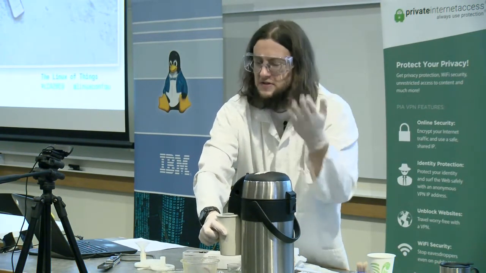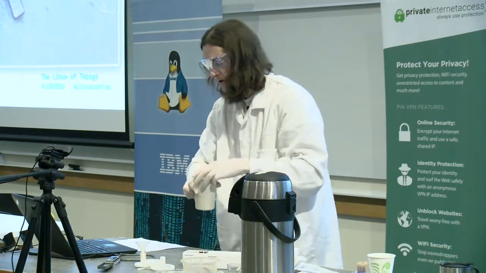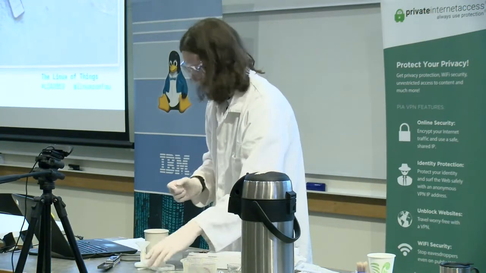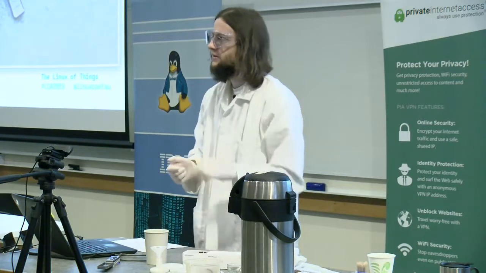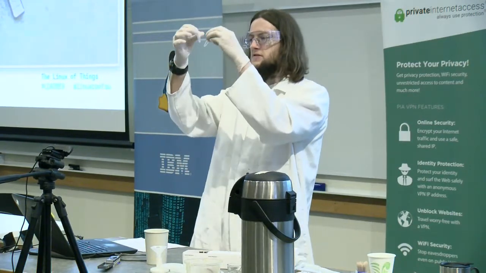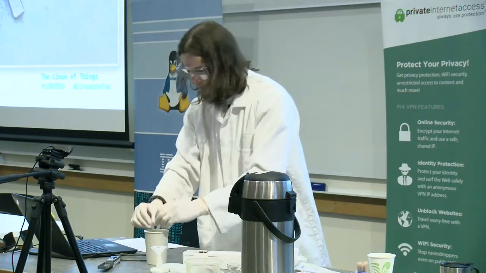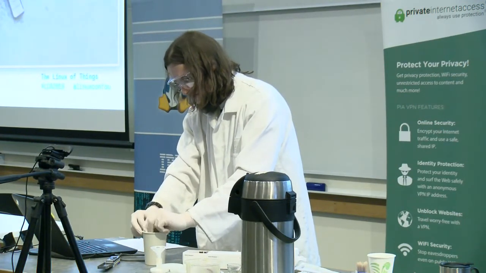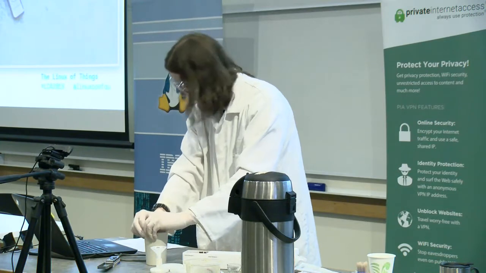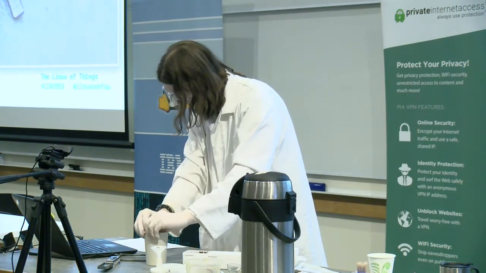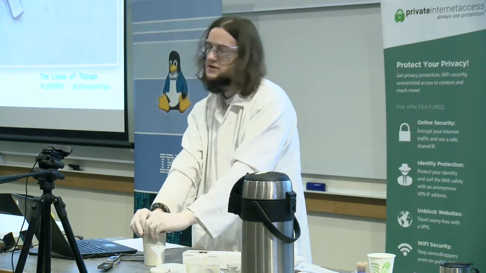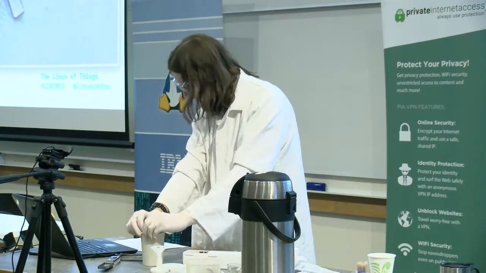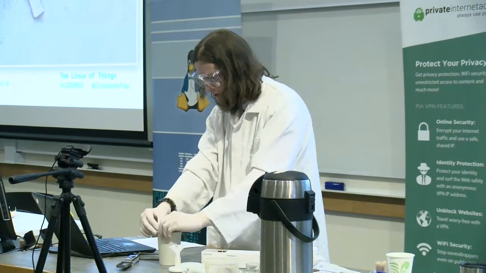I'm hoping that this is about 80 degrees. The purpose of this is to kill the munchy things that I added in a few minutes ago. Now, they need to sit there for another minute. This is to make sure that the fragmentation enzymes are suitably dead and won't give me any funny business later on.